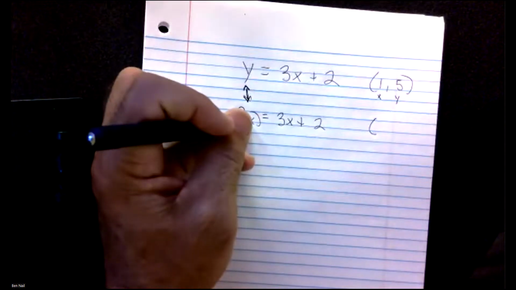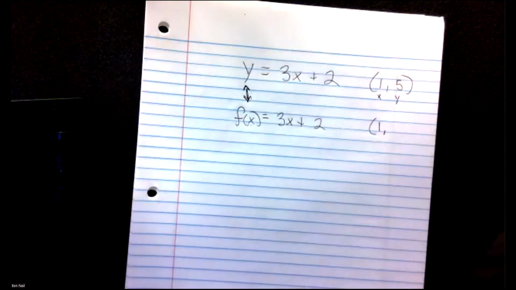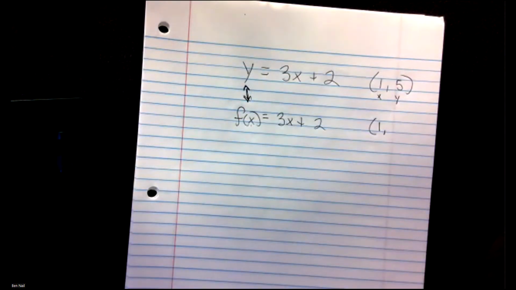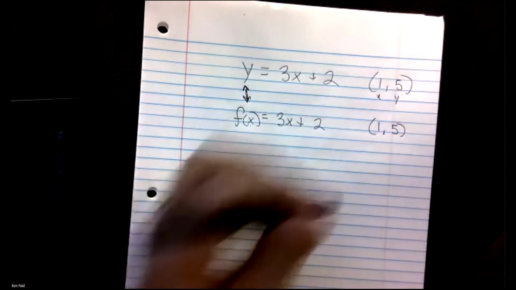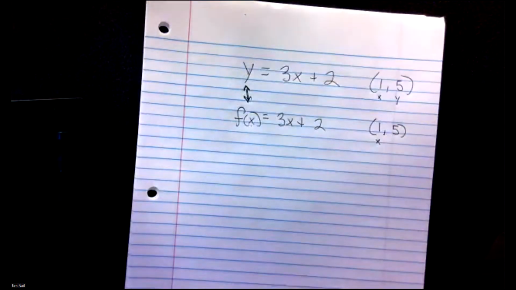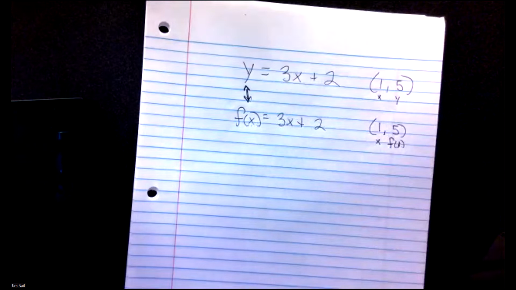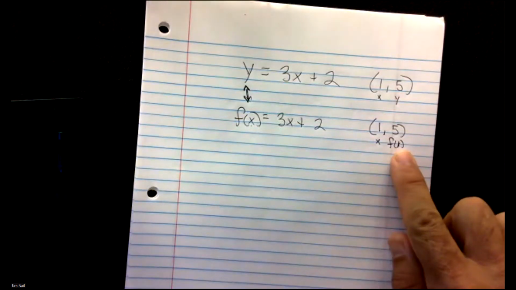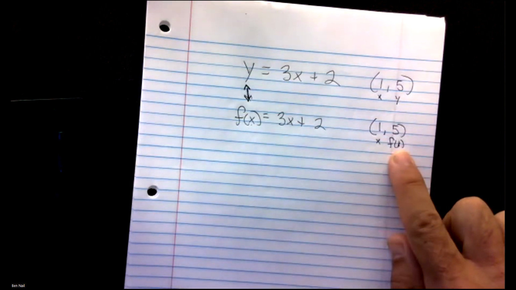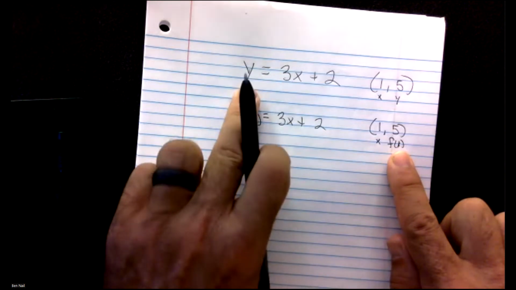Functions behave exactly the same way. If I input a 1, I output a 5. So if my x is 1, then my f of x, in this case, my f of 1 is 5. So again, this f of x relates to the y.